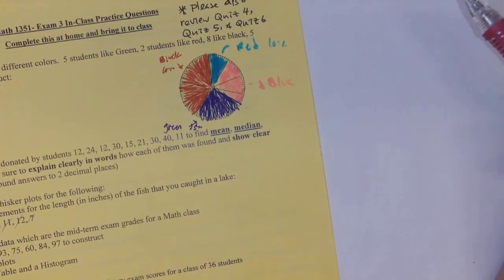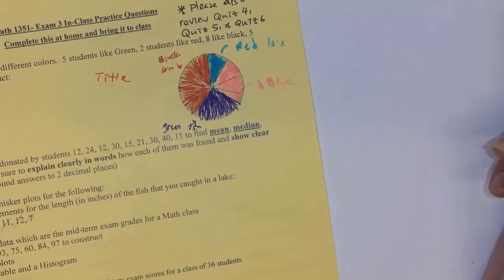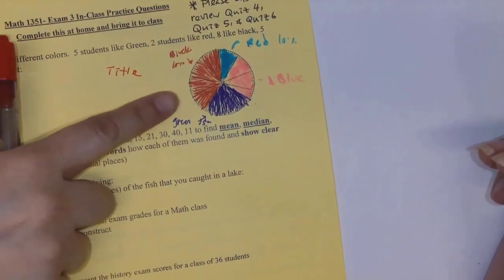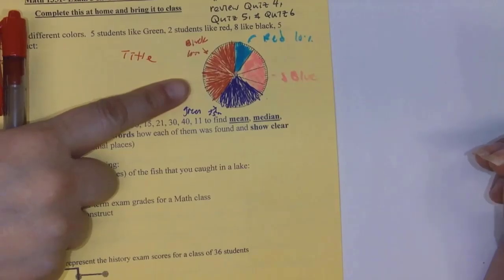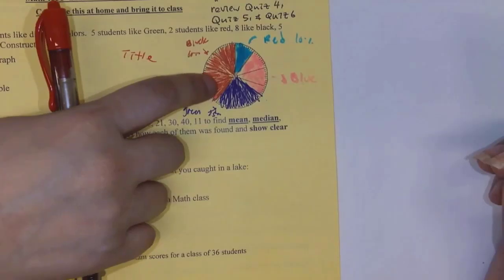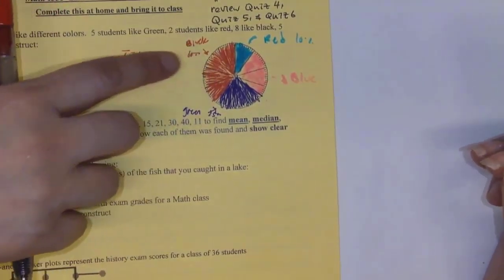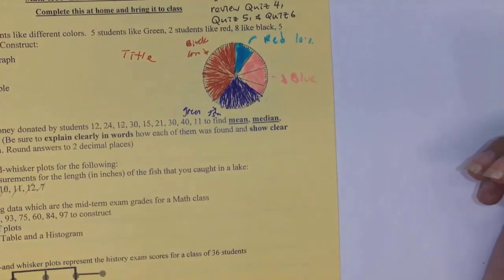Okay. So one thing I want to add, don't forget to put the title. And when I was grading this for the homework, some of you just put the color, but you didn't put the percentage. Make sure you put both. If it can fit in the graph, you can label inside the graph. If not, you can do an arrow and point where it's supposed to belong. Okay. All right. Thank you.